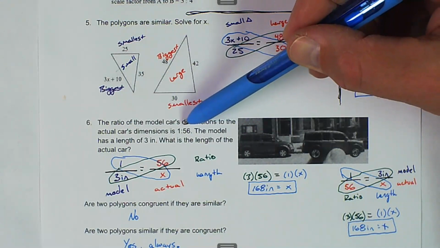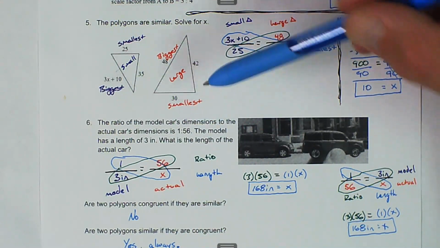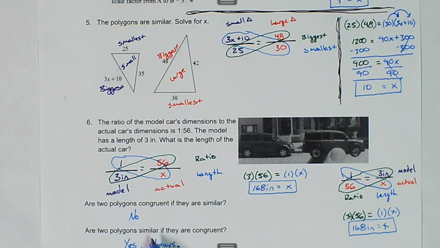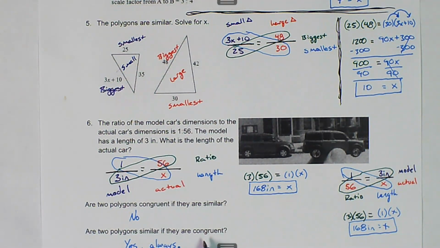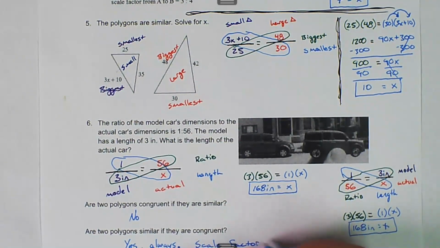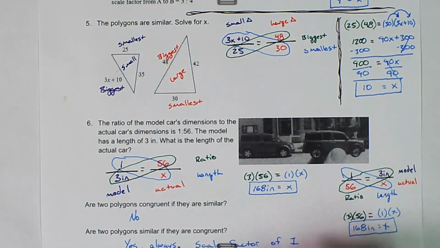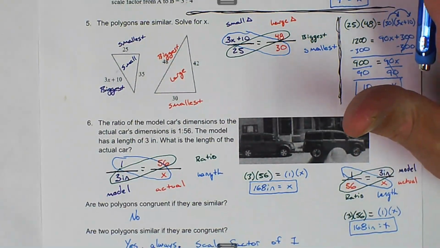In example 6, we were given the scale factor of 1 to 56. In the case where two polygons are similar, if they are congruent, the scale factor would be 1. So that's how two polygons would be similar if they were congruent. They'd have to have a scale factor of 1.